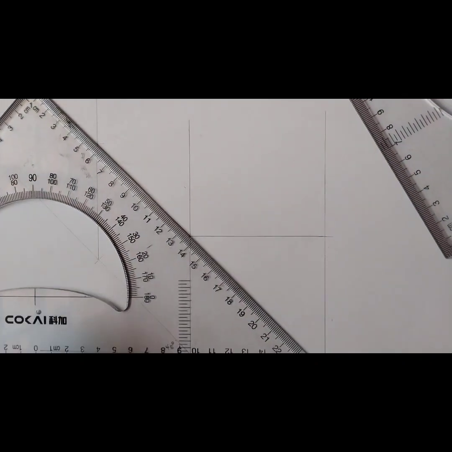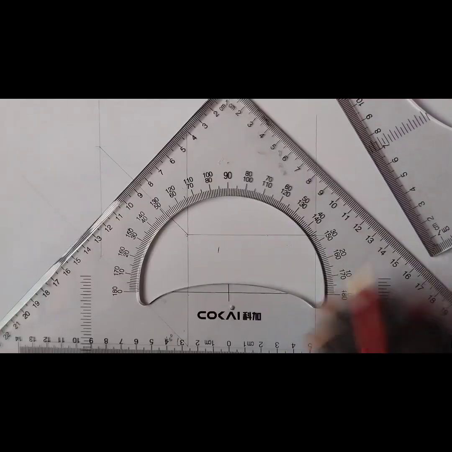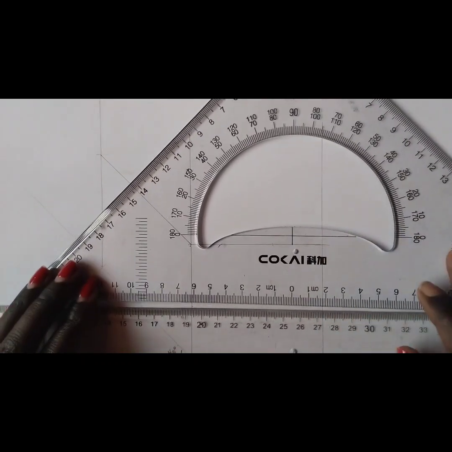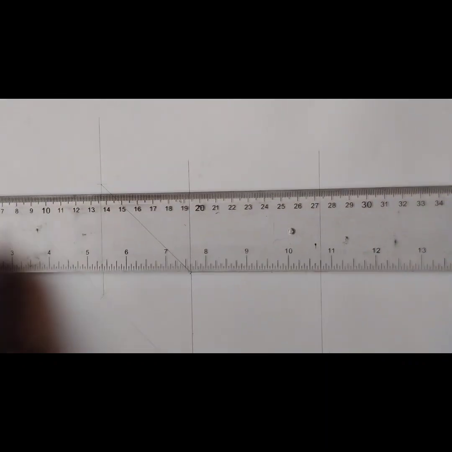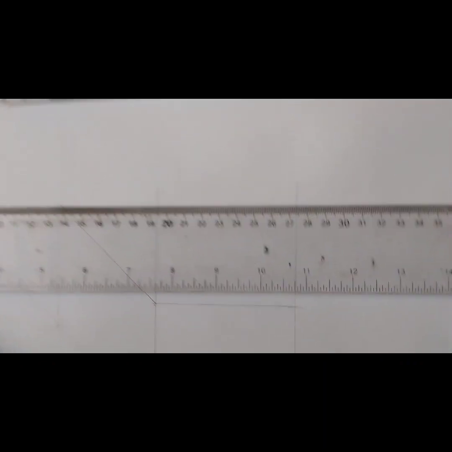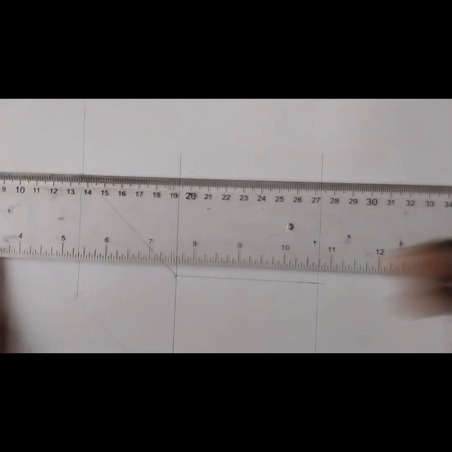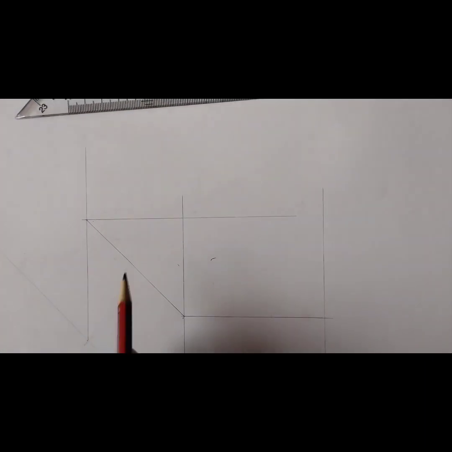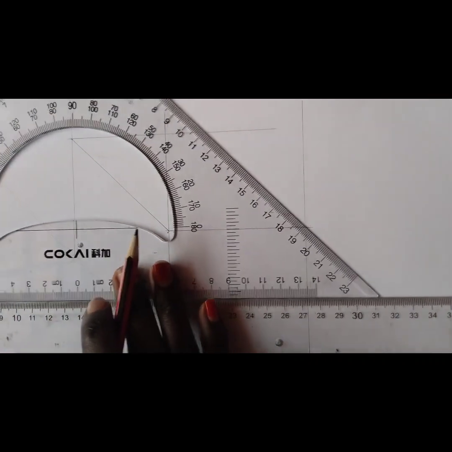So we have that, and also from this other side we're going to draw a parallel line to this. So I'm going to use my set square of 45, simply my T square and set square. Sorry, I'm going to use my T square to draw this line on the upper side. Make sure you are accurate. And now I'm going to draw another parallel line from this end. And I'm going to use my 45 degree set square.